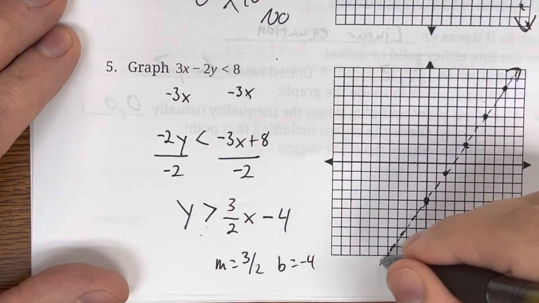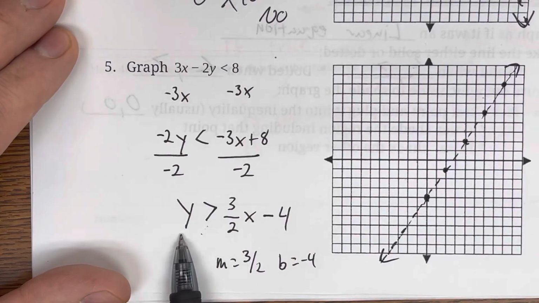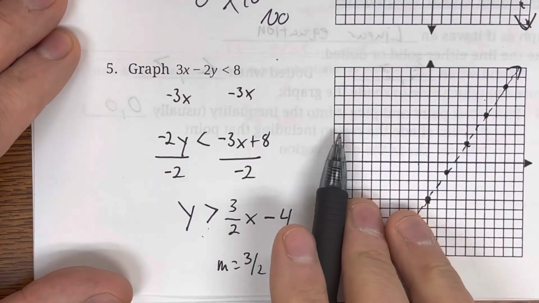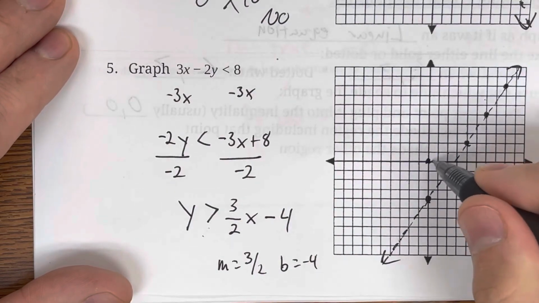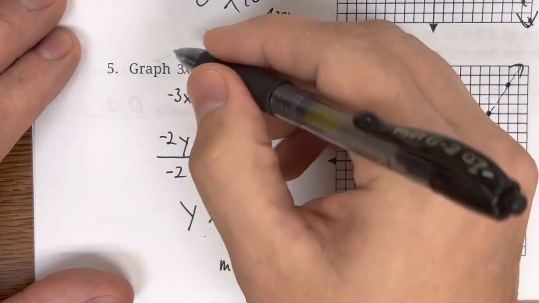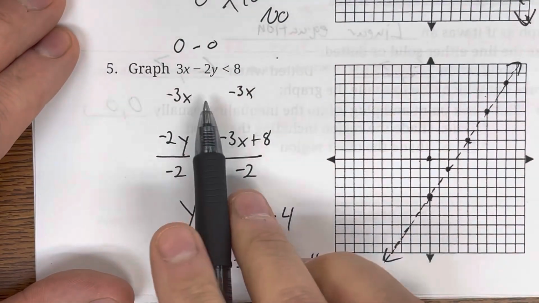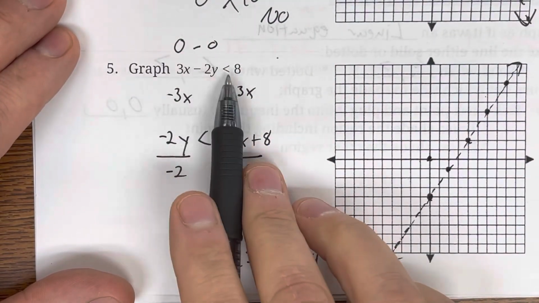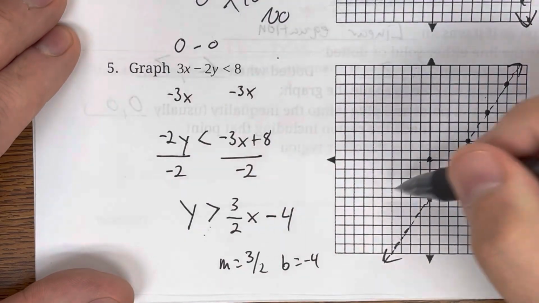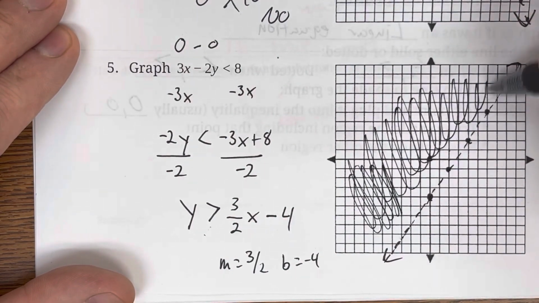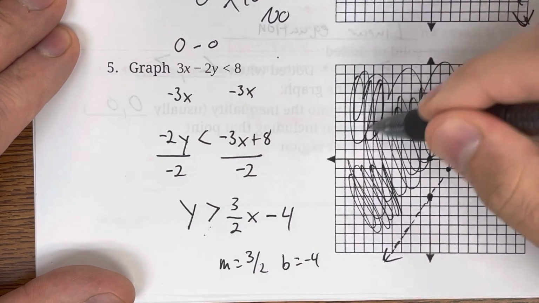Arrows because it keeps going. In this case, y is greater than, so we should shade above. Above is here. So I'm going to check my test point of 0, 0 and see if that works or not. So 0 minus 0, because 3 times 0 is 0, 2 times 0 is 0. Is 0 less than 8? Yes, it is. So that is correct. We would be shading above the line in this direction, and we are good to go.